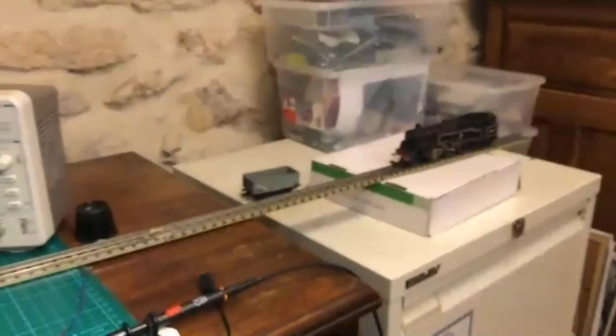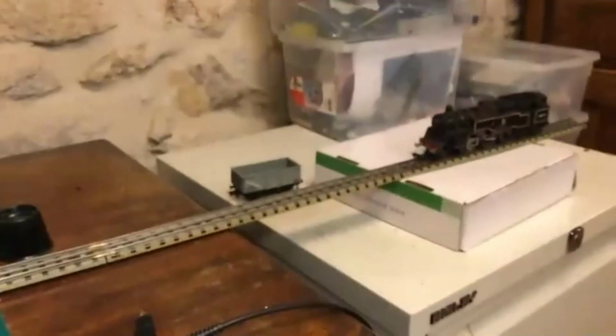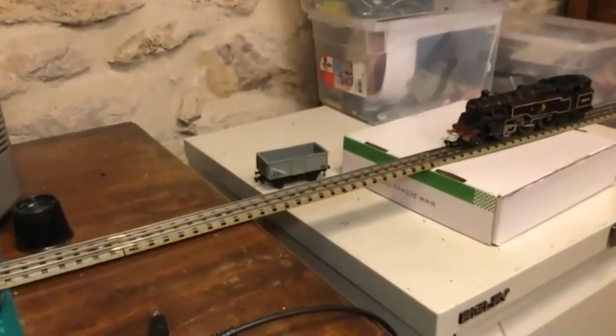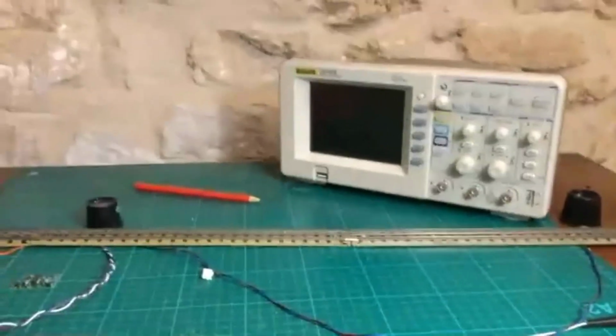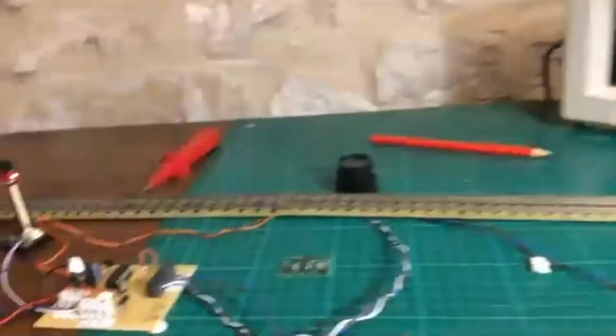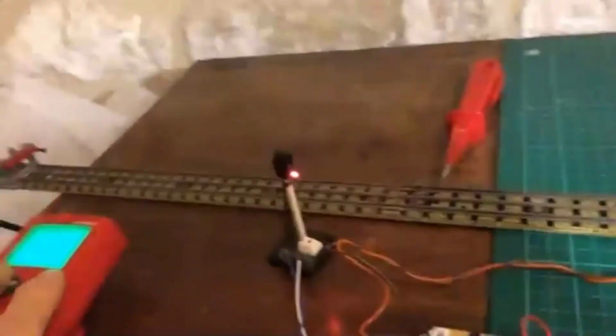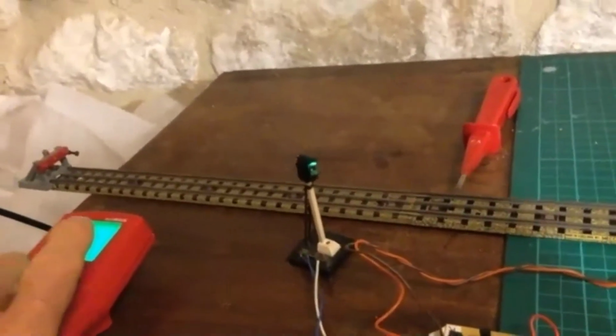Here's the test track. It's got three sections now. I've got the normal running speed section, the slow approach section, and the slow down and stop section ahead of the red signal. I can turn that signal to green, I can turn it to red.